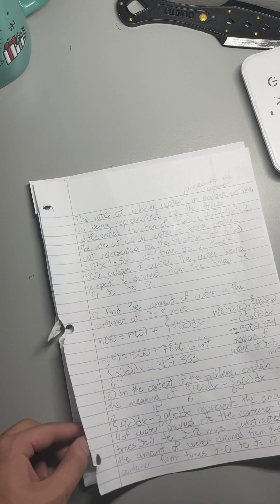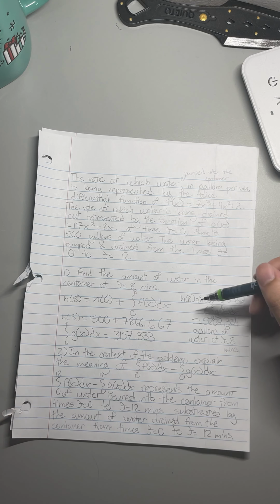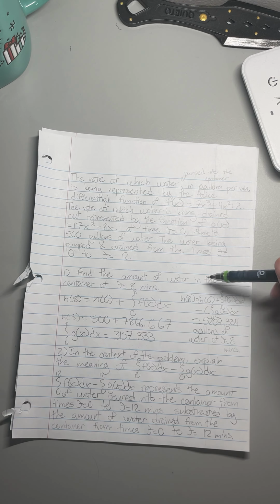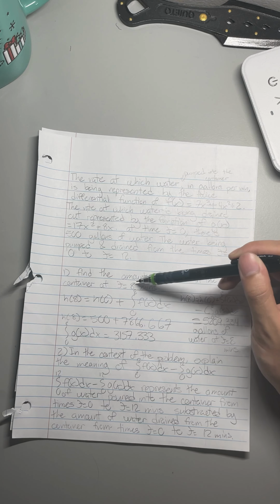Anyways, I moved on a lot, so I'll just quickly explain it again. We found that we left off at h of 8, and now it says find the amount of water in the container at t equals 8 minutes.